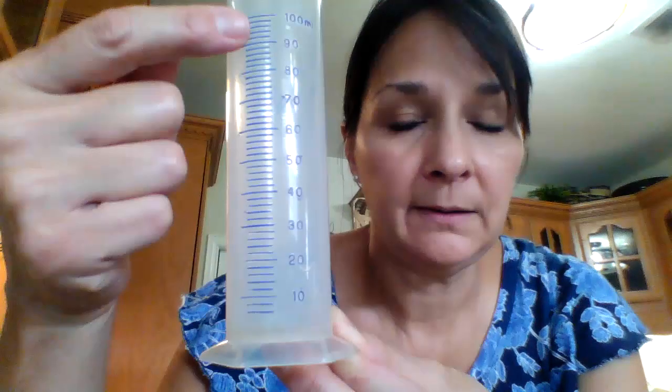So the way that we tell how these lines are counting is we look at the numbers, we notice they're going by tens, then we look at how many lines go from one 10 to the next, and we divide those two numbers. So 10 divided by 5 is 2. So these lines are counting by twos.